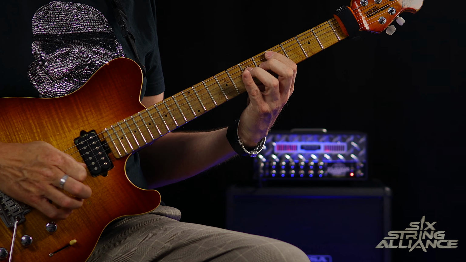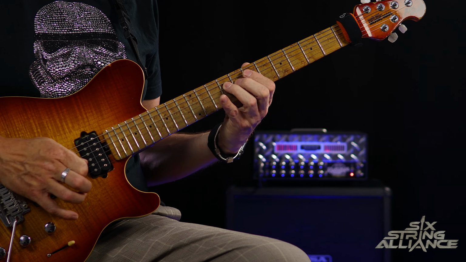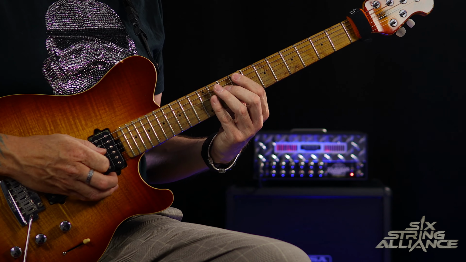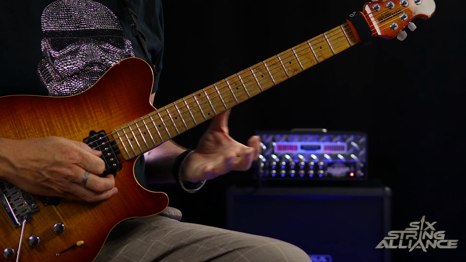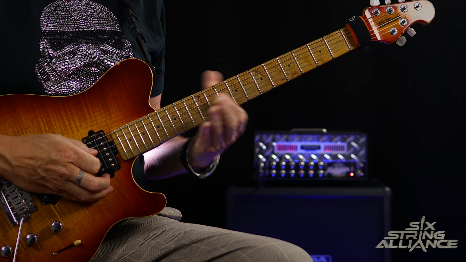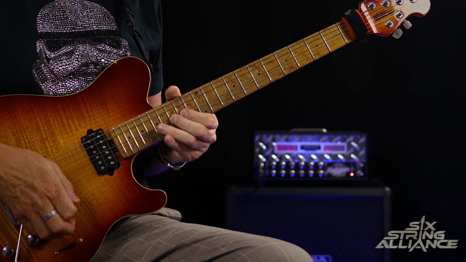If I start from the D note and I do the same thing, I get D, F, and A. I get a D minor arpeggio. Start from the third note, I get an E minor. From the fourth note, I get an F major. From the fifth note, I get a G major. From the sixth note, I get an A minor. And from the seventh note, I get a B diminished.